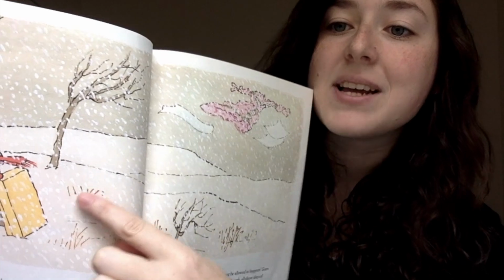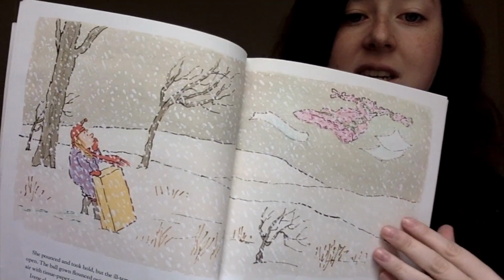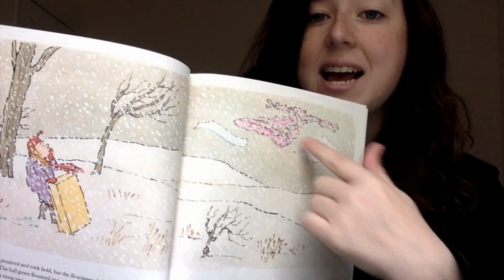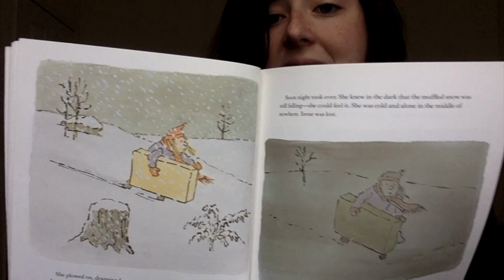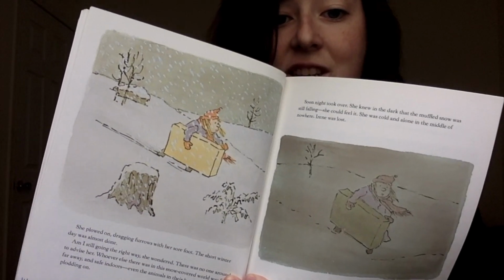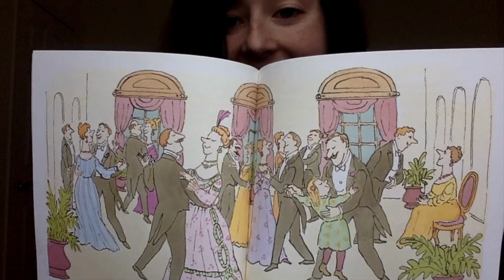The wind makes her trip super difficult and blows the dress out of the box. Irene keeps going through the snow and finds the dress on her way. She delivers it to the Duchess. She stays for the party. And finally, she makes it home to her mother.